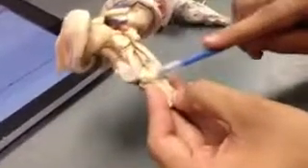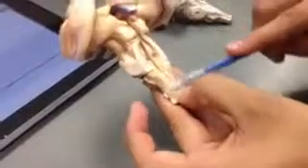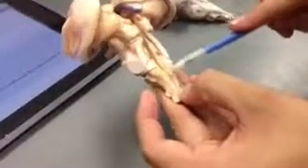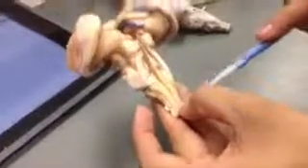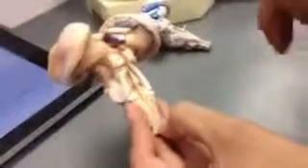And then from the pons you have your medulla. You have the pyramids of the medulla. The decussation of the medulla is right here, and yep, that should be it for the brain.